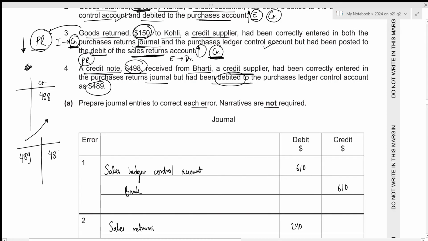So if we enter 489 on the credit side, these two will get cancelled out. So that's the first part. The second part is to show the correct amount on the correct side. So that will be 498 again on the credit side. Whenever there is opposite entry error, you always need to first remove it and then show the correct amount. So normally we just record the amount twice. But in this case, the previously recorded amount was incorrect.